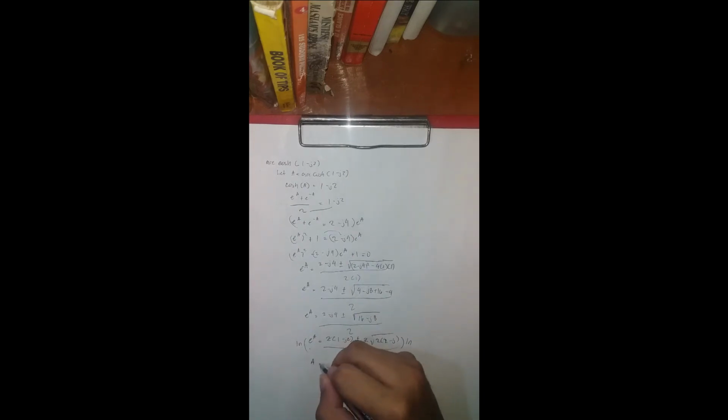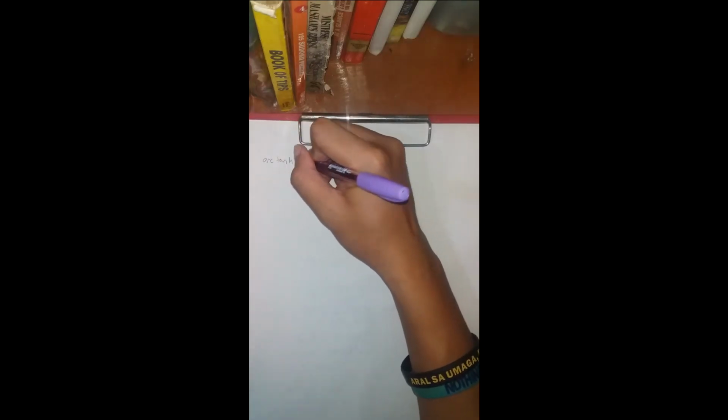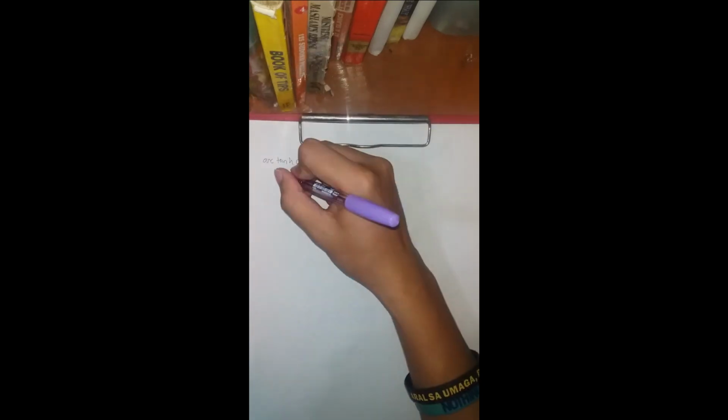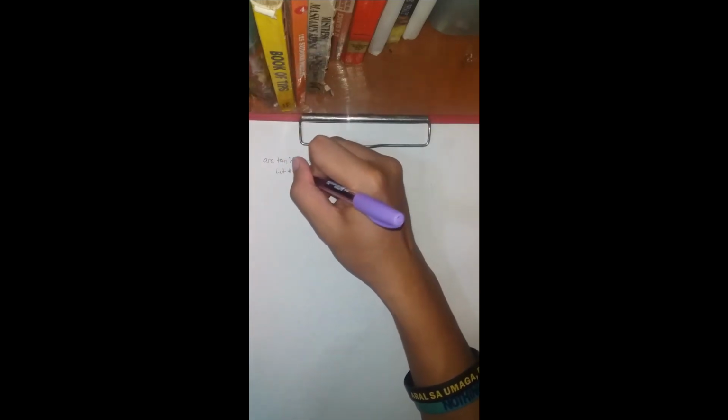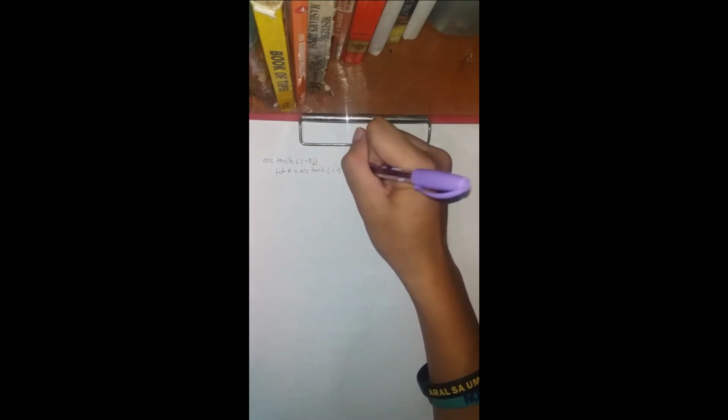So what is left is a equal to ln of 1 minus j2 plus or minus the square root of 2 times 2 minus j, and the answer for the arc cos h of 1 minus j2 equals ln of 1 minus j2 plus or minus the square root of 2 times 2 minus j. Lastly, we have the arc tan h of 1 minus 2j. So we let a equal to arc tan h of 1 minus 2j.